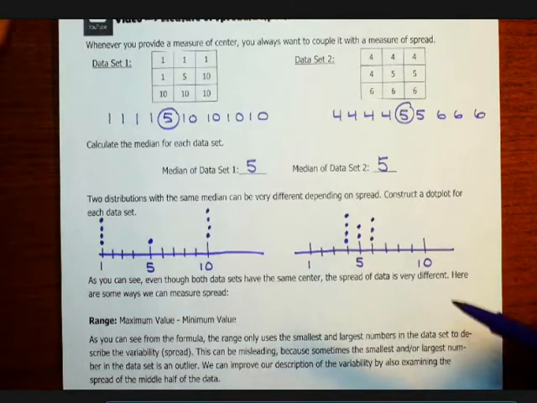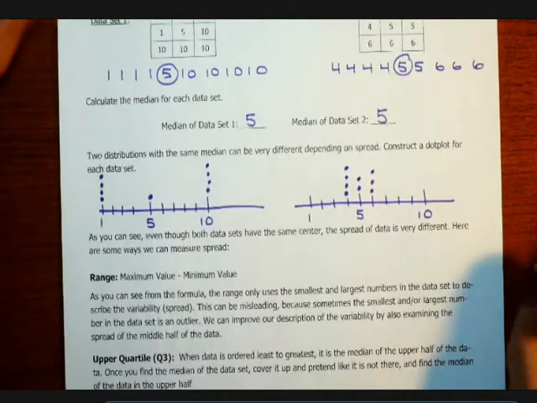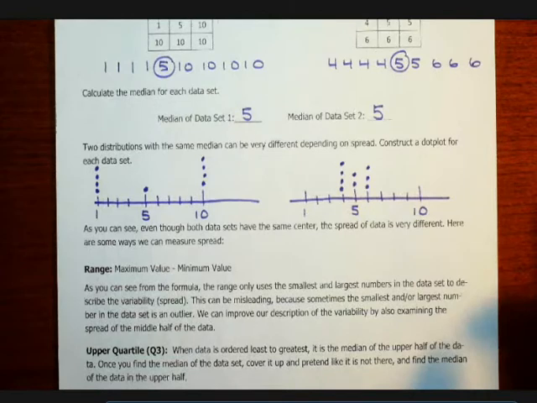The first way we can measure it is the range. The range is the maximum value minus the minimum value. As you can see from the formula, the range only uses the smallest and largest numbers in the data set to describe the variability. This can be misleading because sometimes the smallest and or the largest number in the data set is an outlier, which can greatly change your range.